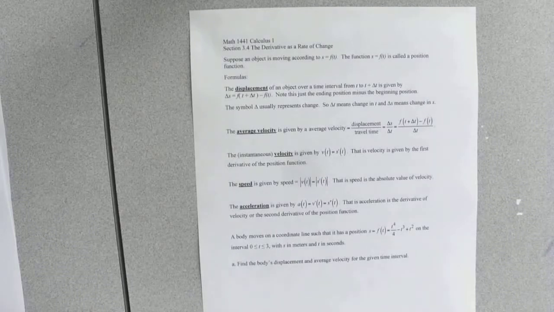Okay, we're going to take a little break from finding new rules for derivatives to actually using some derivatives. So section 3.4, the derivative as a rate of change. Suppose an object is moving according to s equals f of t. The function s equals f of t is called a position function. For some reason, they just like the letter s for position functions.